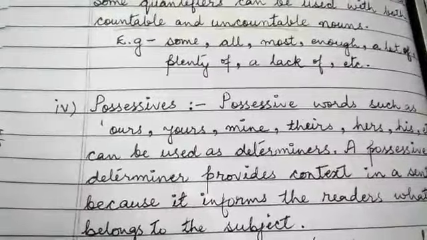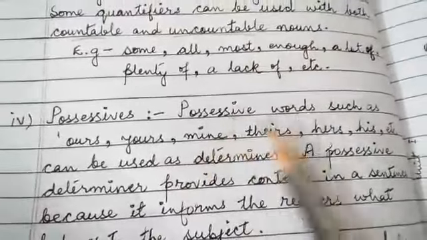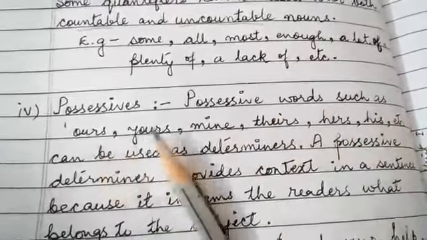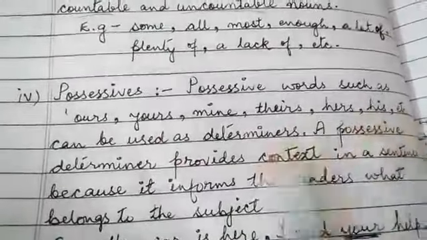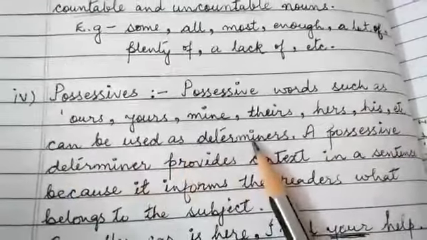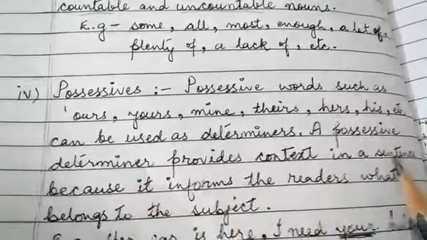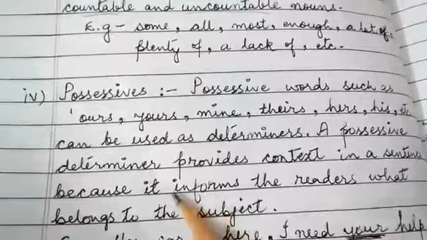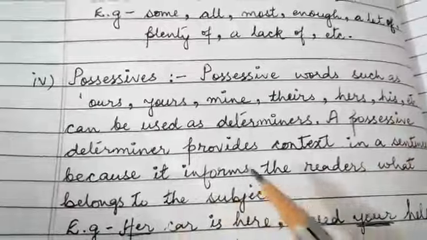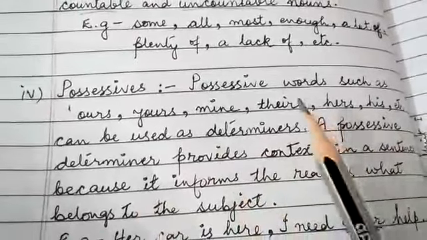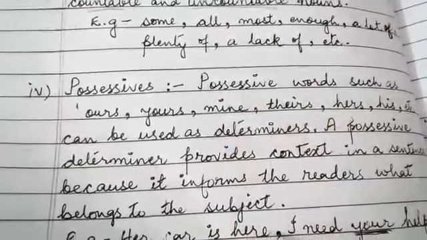So the person who possesses something has the right over that thing, and that word is called possessive. Understood? Yes, everybody? So possessive words such as ours, yours, mine, theirs, hers, his, etc. can be used as determiners. A possessive determiner provides context in a sentence because it informs the reader what belongs to the object. I have explained just now. In a sentence, the possessive word shows what the thing belongs to, the subject.